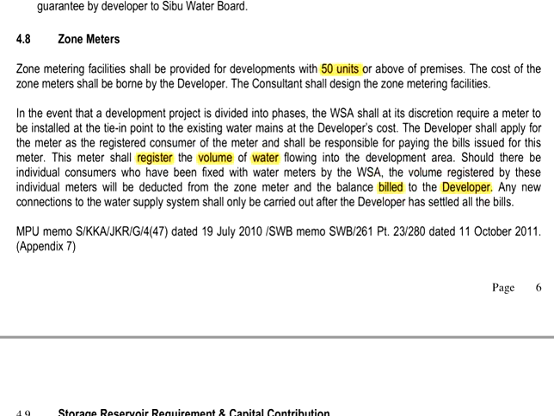It is on the basis that the individual customers are paying for their own consumption. Whichever balance from the water volume registered by the zone meters is all due to the developer. Any new connections to the water supply system shall only be carried out after the developer settles all the bills.